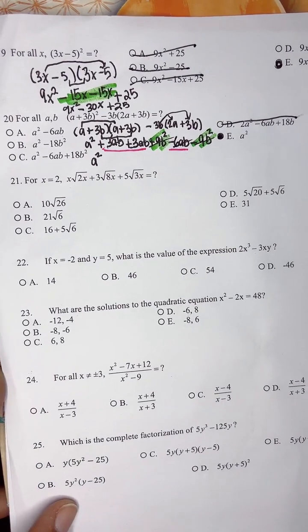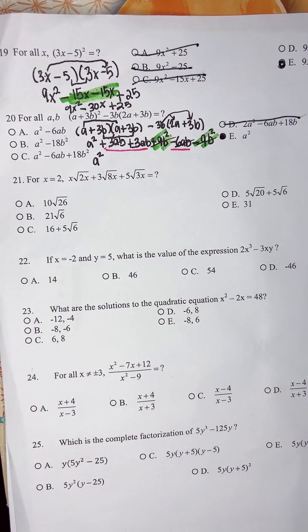Perfect. Wow, easy. Okay, beautiful. Yes. Okay, let's do number 21.